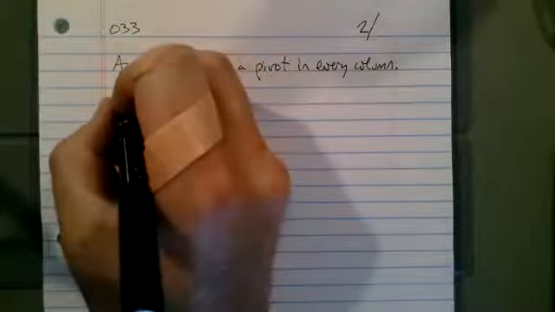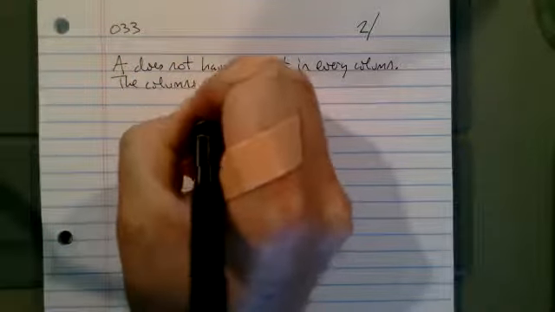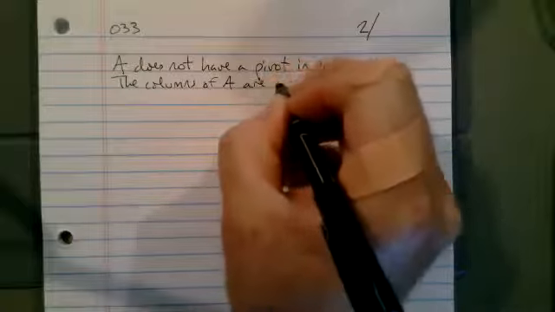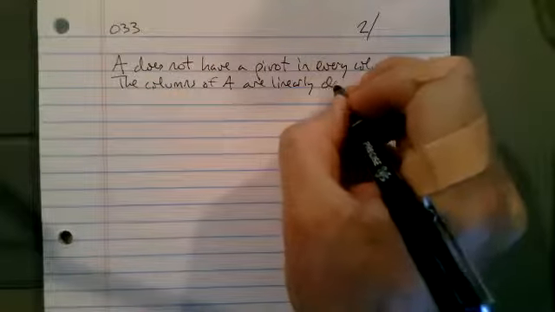So A does not have a pivot in every column. The primary thing that we want to get out of this is that the columns of A are linearly independent. That was the second thing I did last time, but it's the primary thing I want to notice here. The columns of A are linearly independent. Or sorry, A does not have a pivot in every column, so the columns of A are linearly dependent.